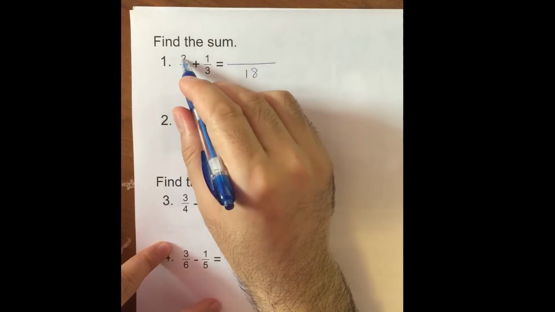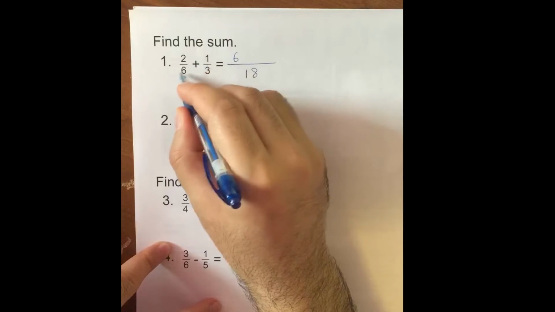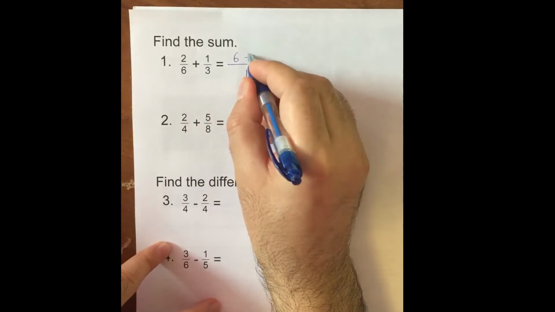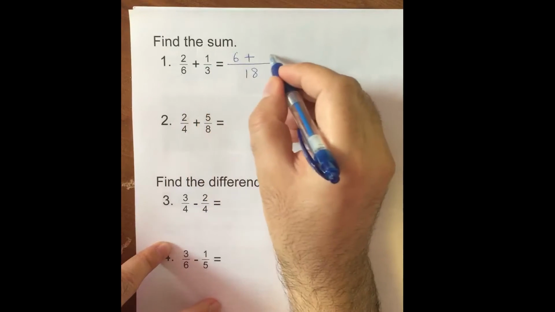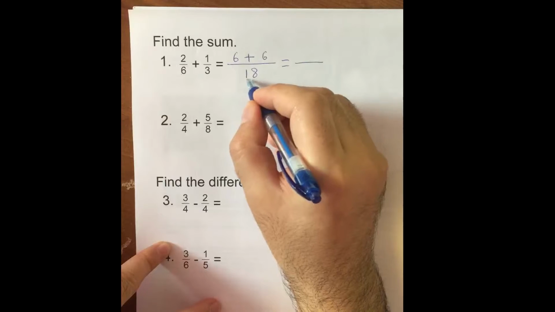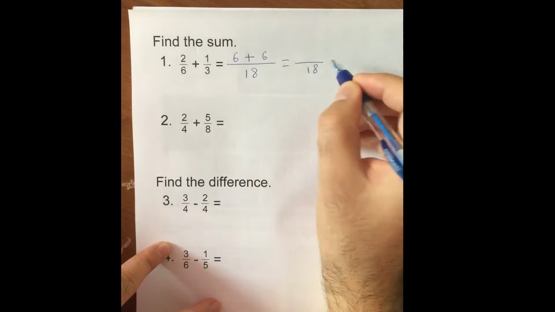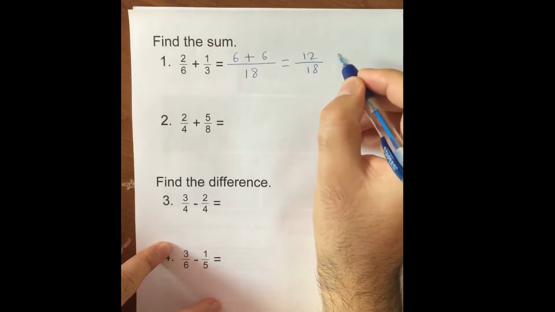Then 2 times 3 is 6, and 6 times 1 is 6. You write the plus sign, whatever sign you see here. Again, 18, you write it, and 6 plus 6 is 12.